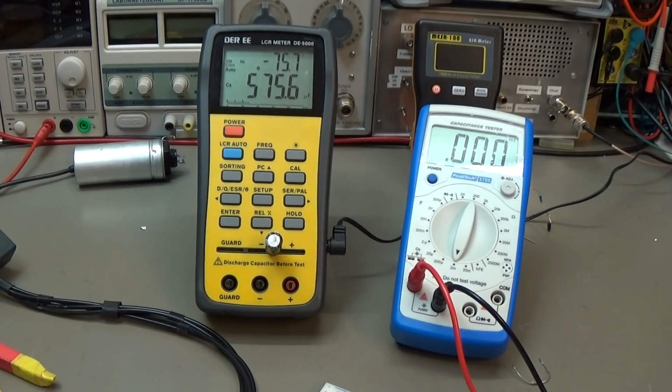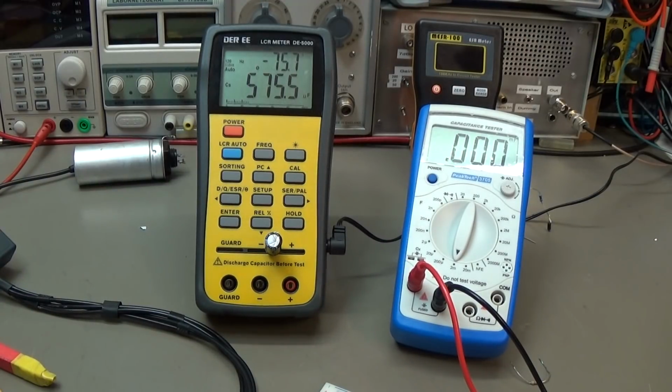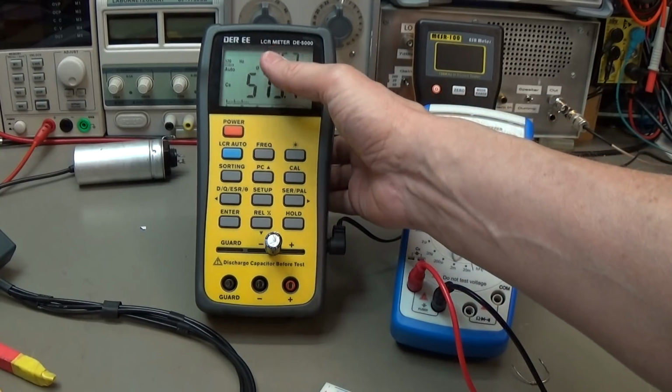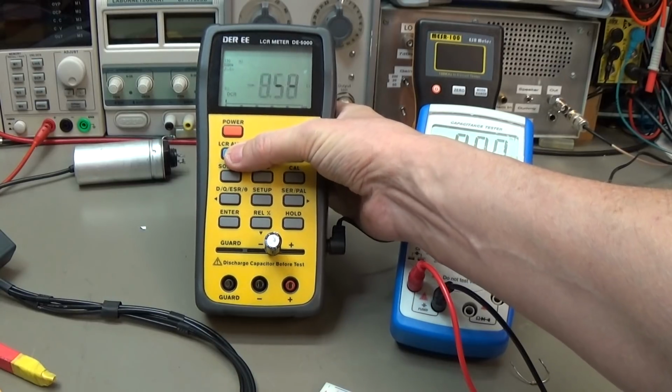So everything really looks fine. This capacitor is obviously working. All parameters are in tolerance, and that confirms the first impression we had of our capacitor.